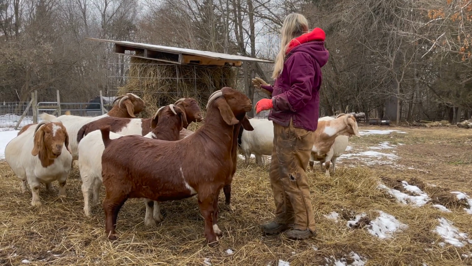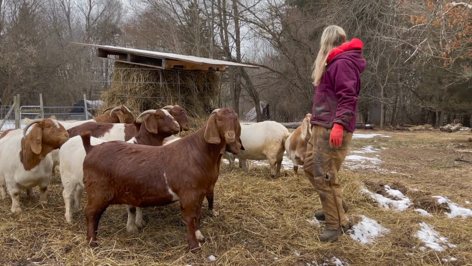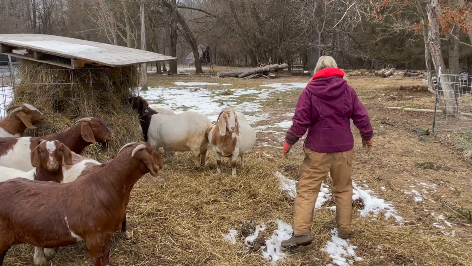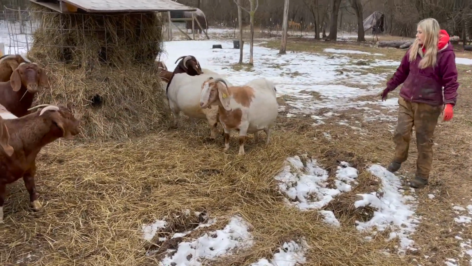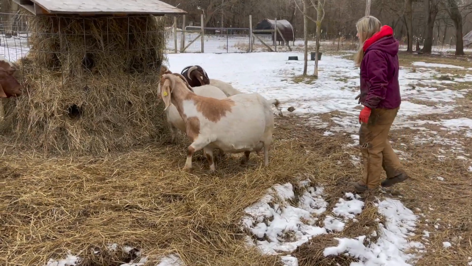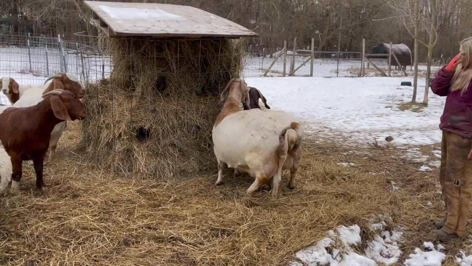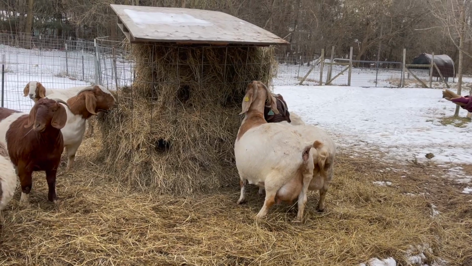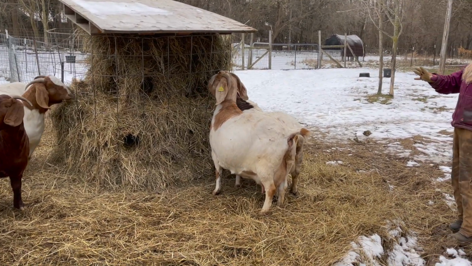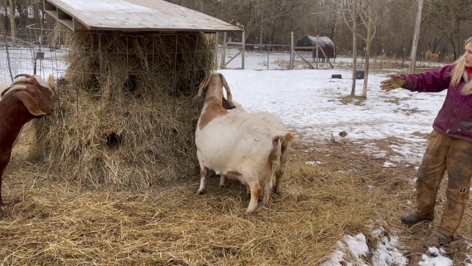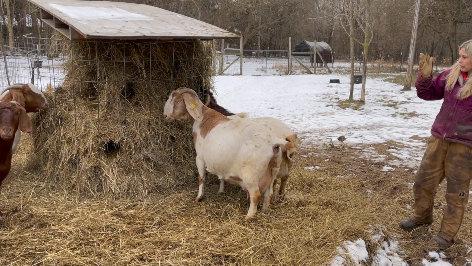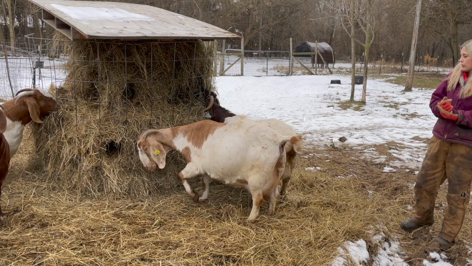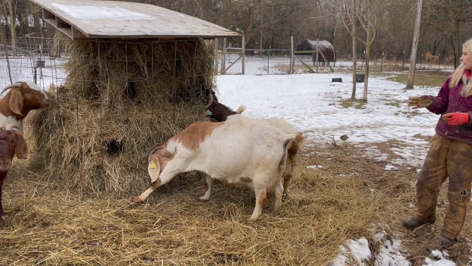Her mom is right here. And you can see she's definitely got a lot of Nubian blood in her, a lot of Nubian characteristics. And her mama was a full Nubian. So she's a true percentage, half percentage in the ABGA herd book.